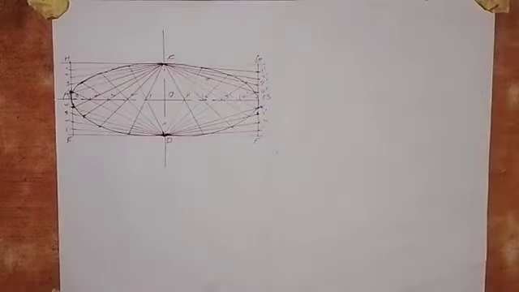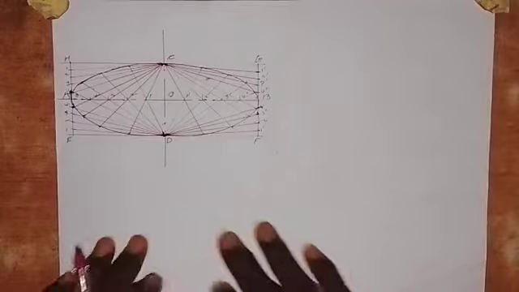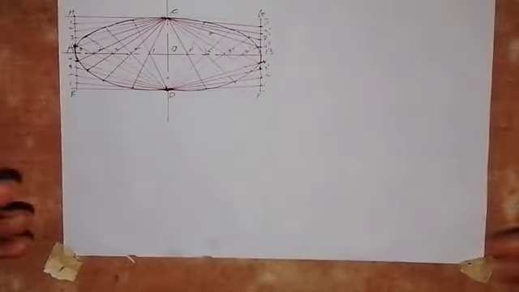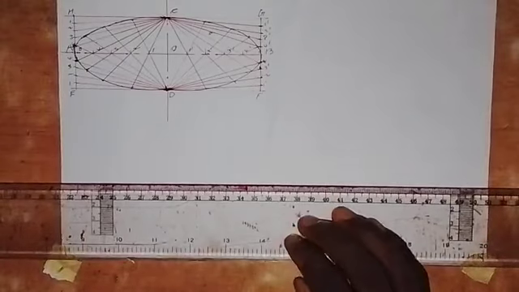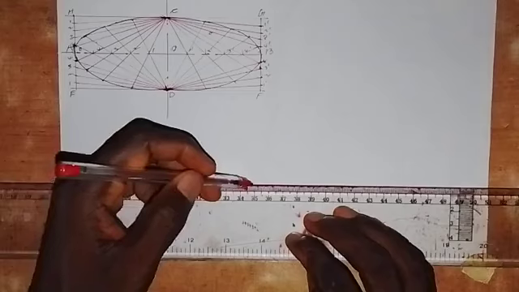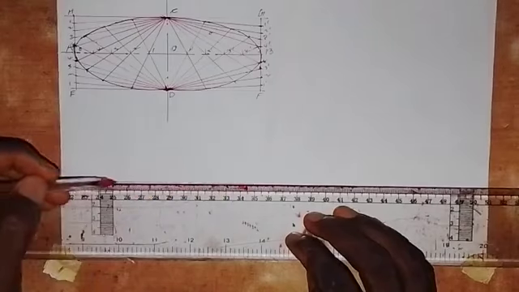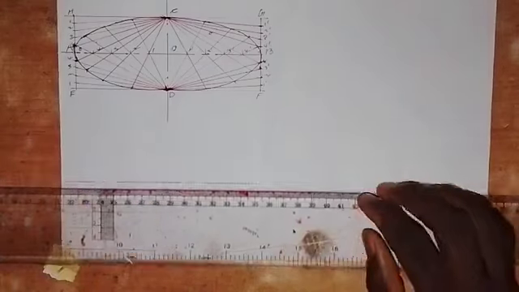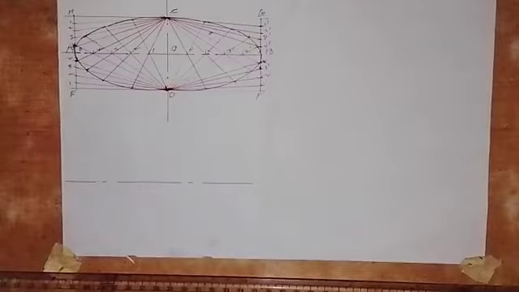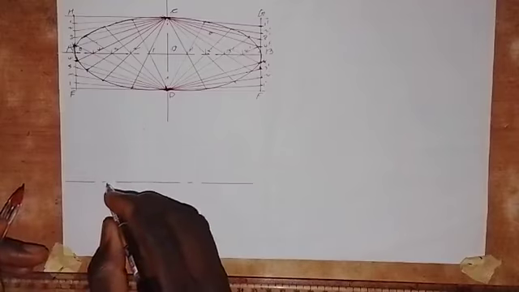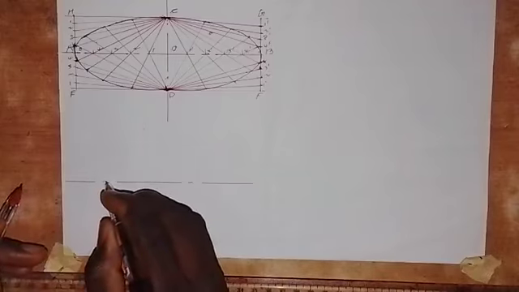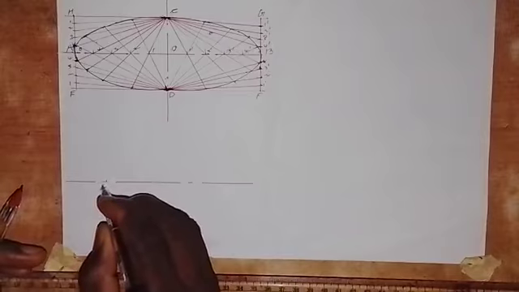So what we are to do first is to draw a horizontal center line. So here we have the horizontal center line like this. Then we are going to mark a point here, somewhere here. So this is center A.